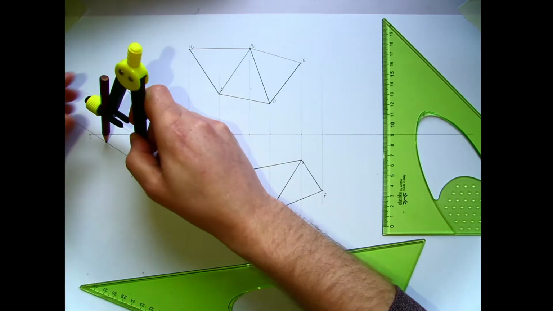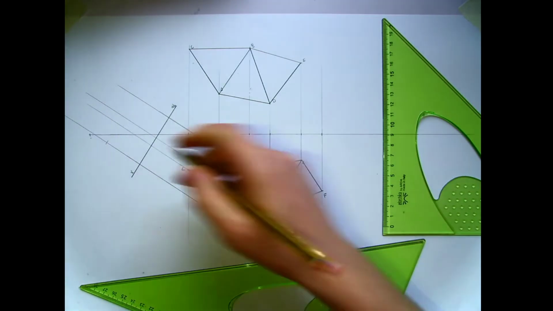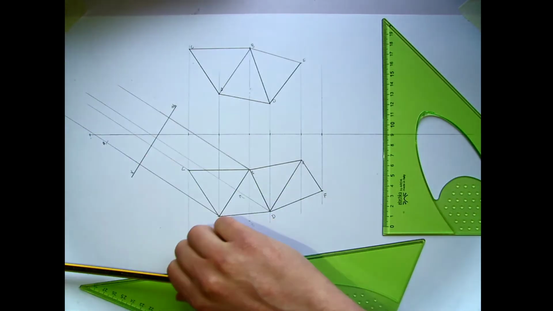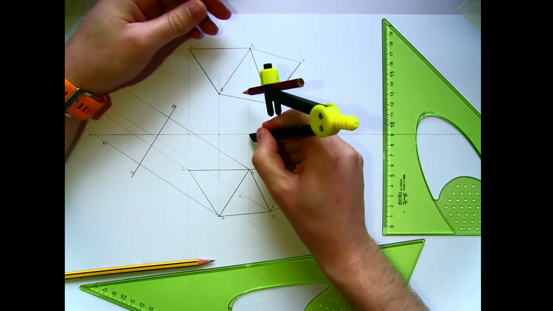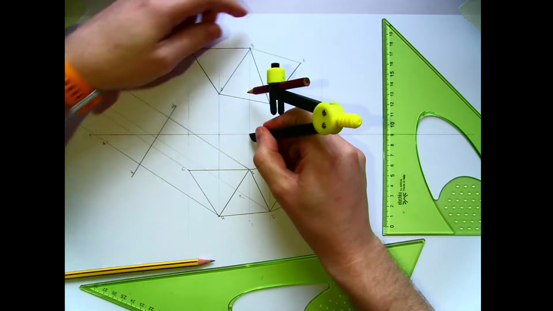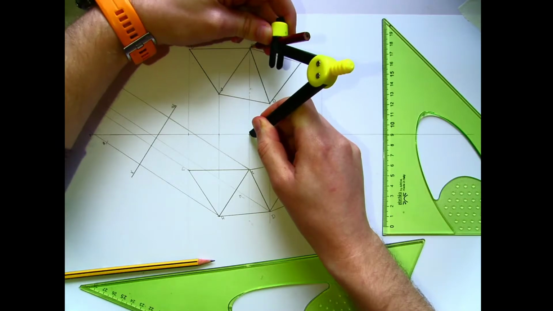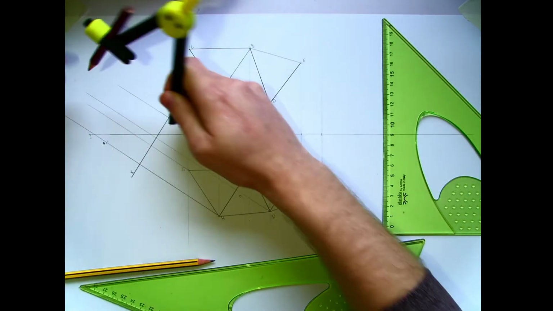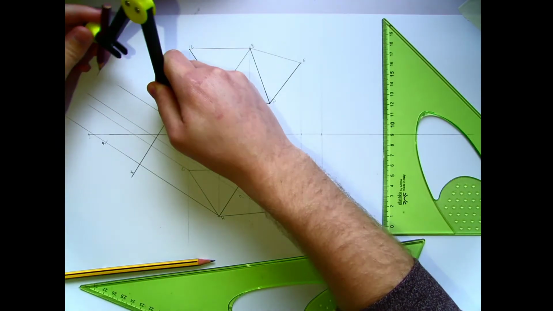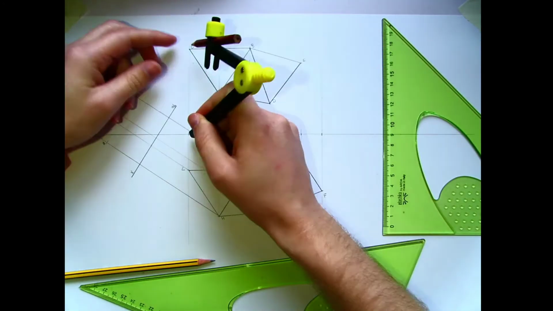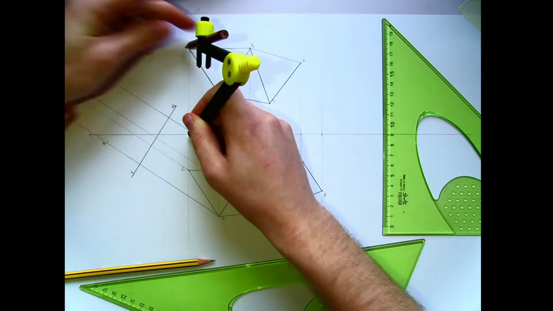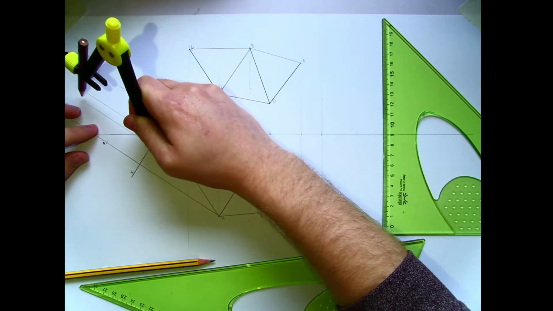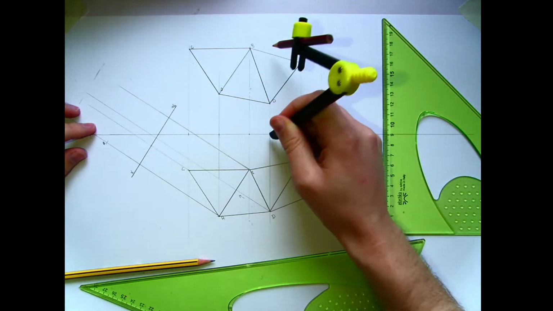So this is point A. It's important that you label these as you go so you're not getting too confused with it. B is the same, so B is on our XY line, measuring the height that it is above the ground. And this is line B. C, taking the height, it's the same height at C, and D then is at this height.